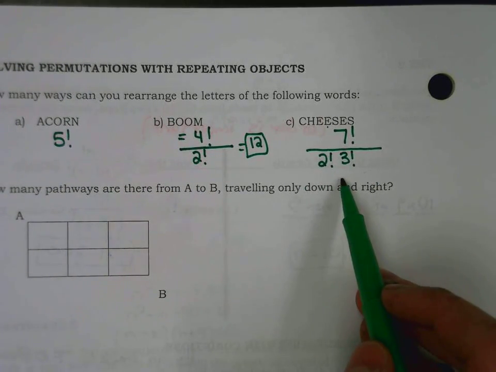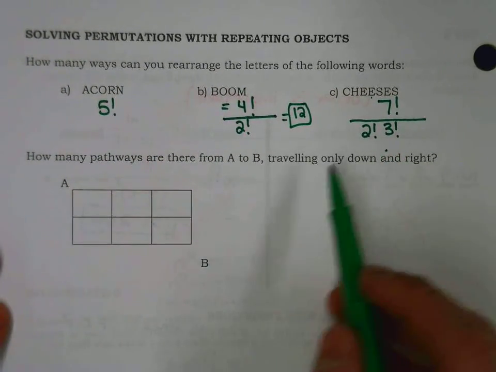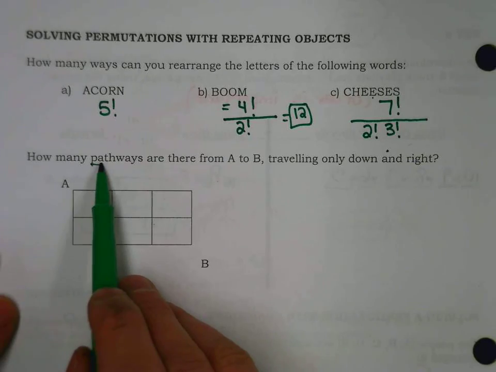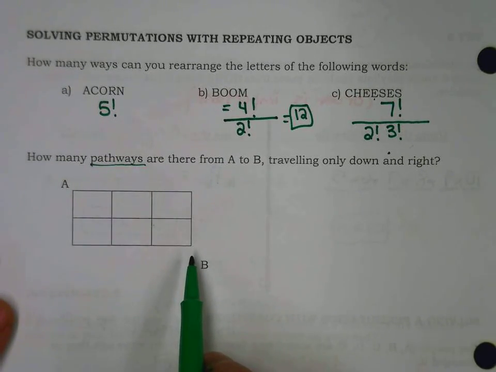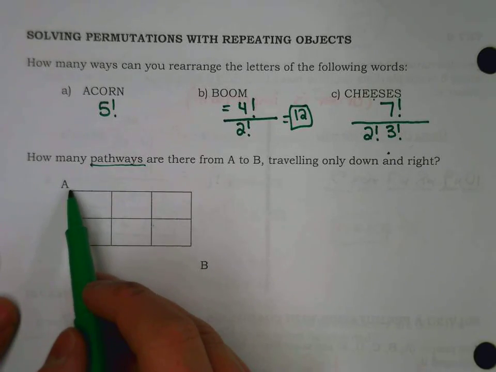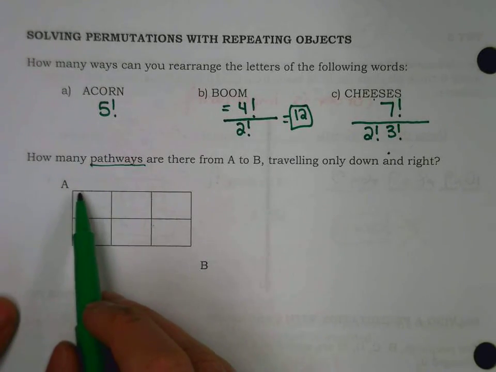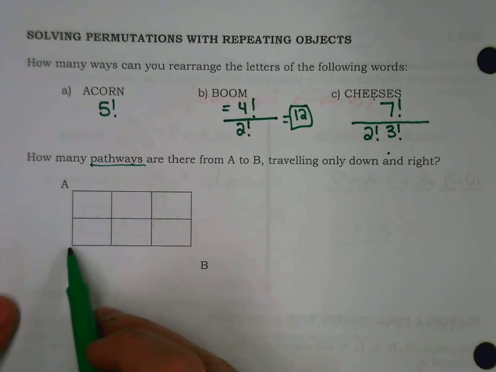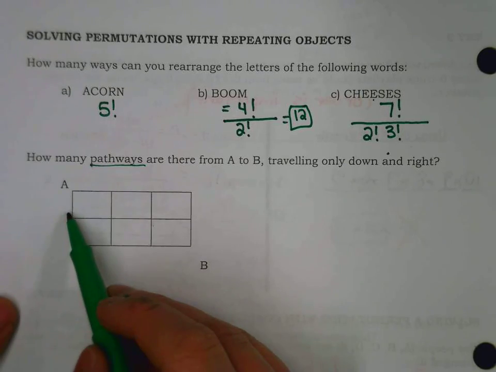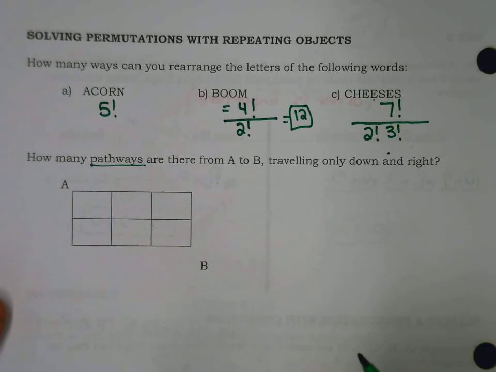Those are separate calculations. And for the very last question, we've got a pathways question, which asks how many ways are there from A to B if you're not allowed to backtrack and you can only travel down and to the right. So maybe you travel right, down, or maybe it's down, right, or down, right, down. Lots of options.